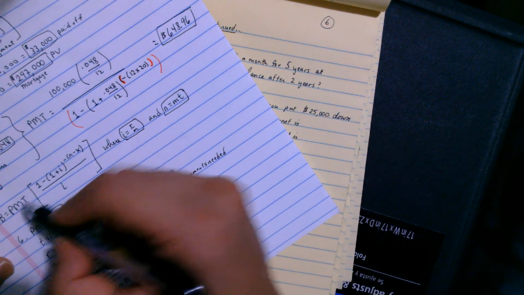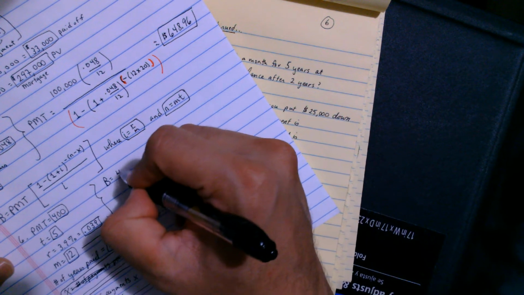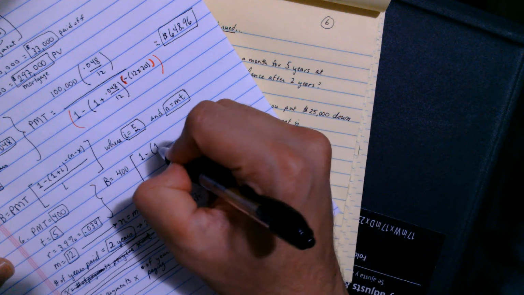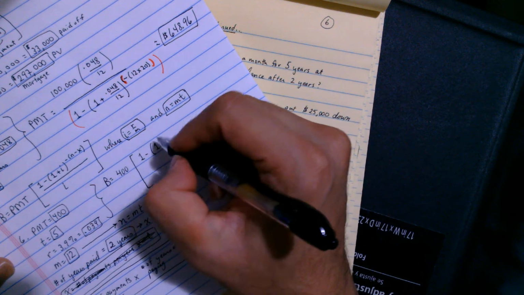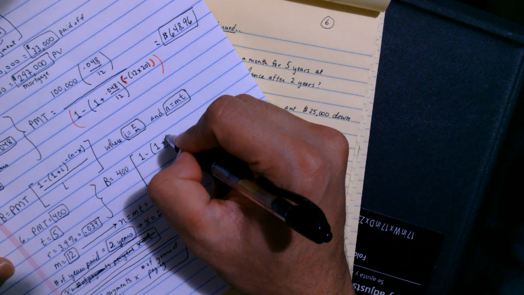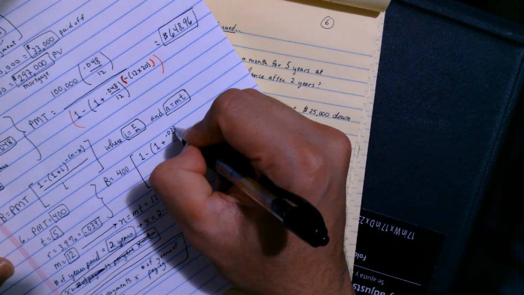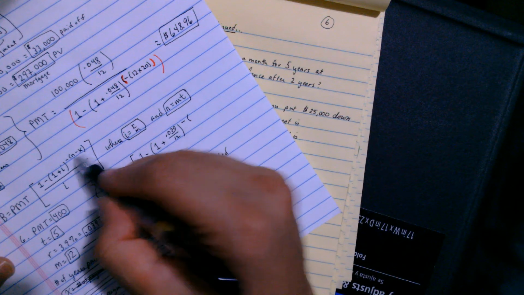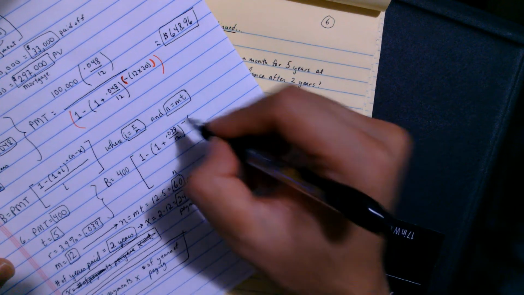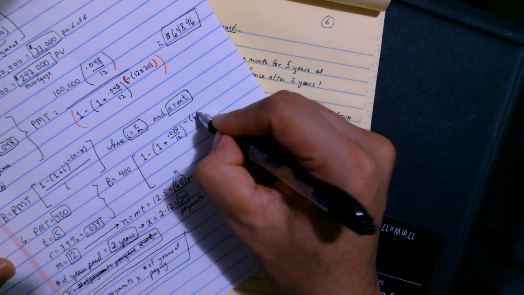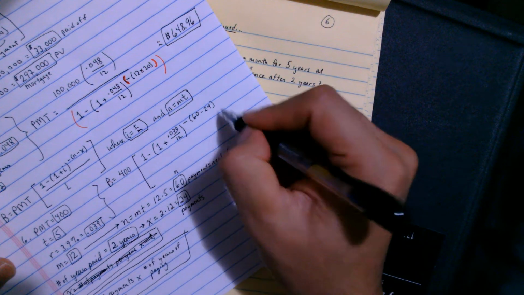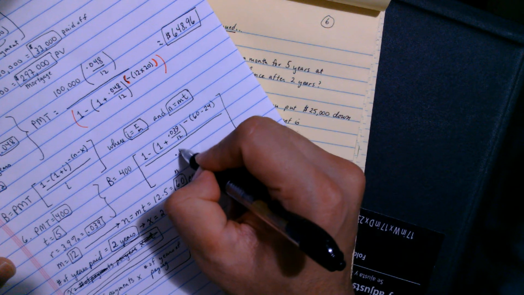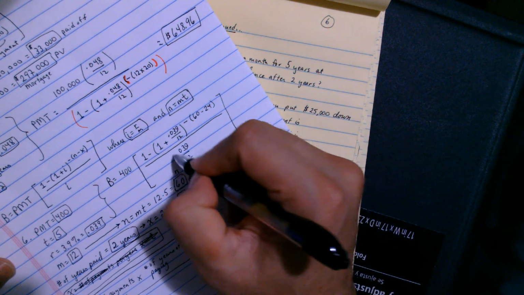It's the payment, which is $400, times 1 minus 1 plus I, which is R over M, 0.039 over 12, raised to the negative N. Now, N, instead of going M times T, we already calculated here, 60, minus X. X is 24. That's how many payments you've already made. All that divided by, it's easier for the calculations, 0.039 over 12.